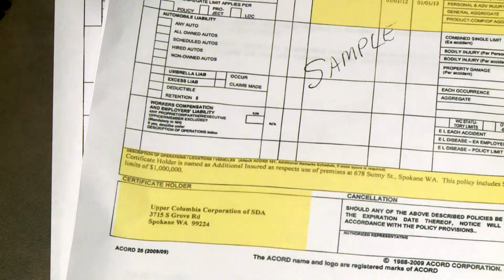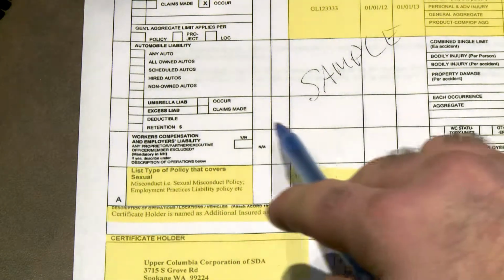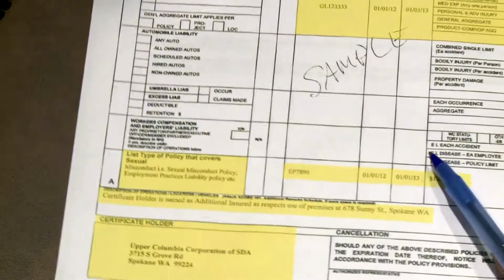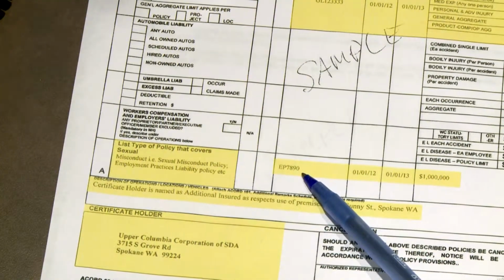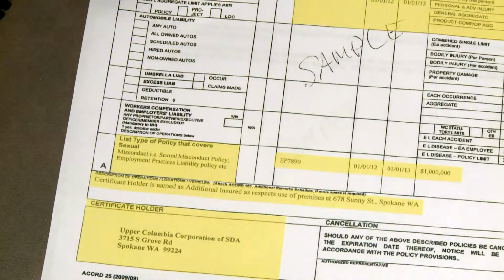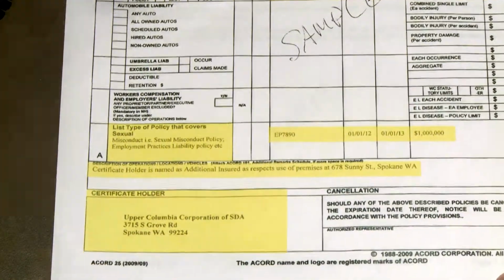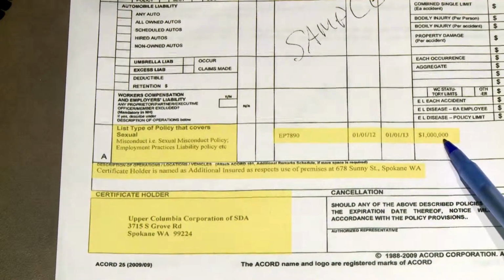This other example shows it as a separate policy. It's called an EPL policy. That's employment practices liability, and they may give you that listed out as a separate policy down on the other section. We want to make sure that their policy periods are the same, they cover within that same year period, and that their limit is $1 million.